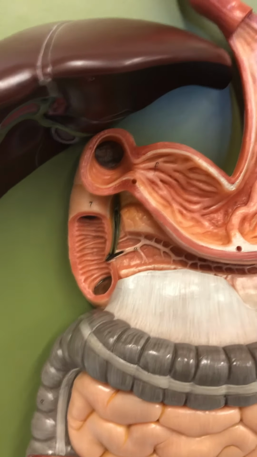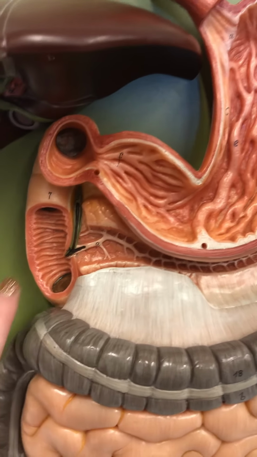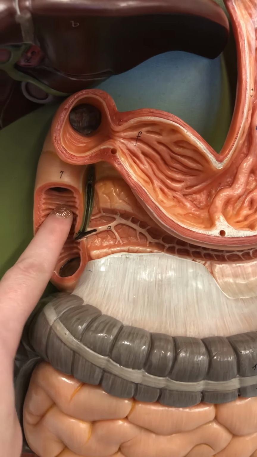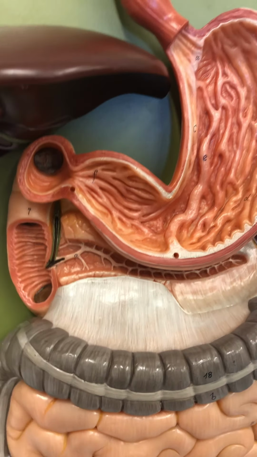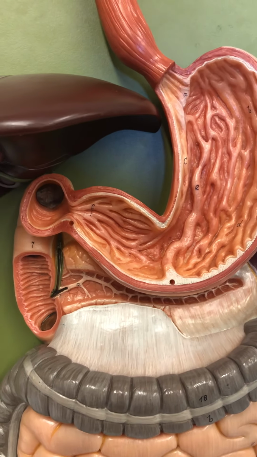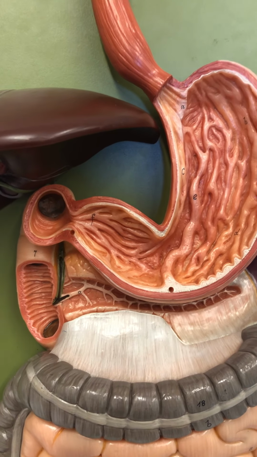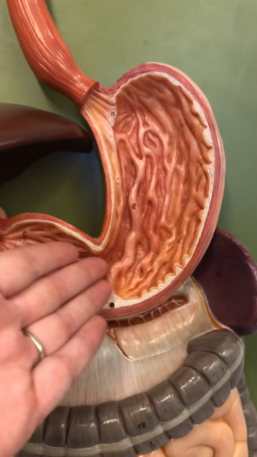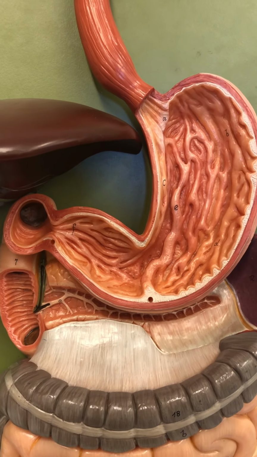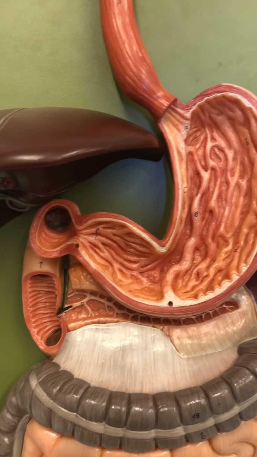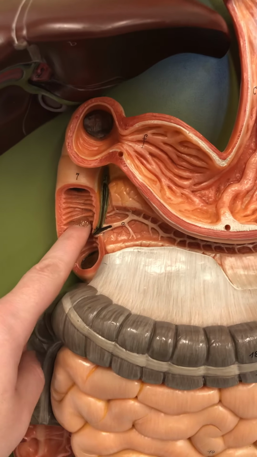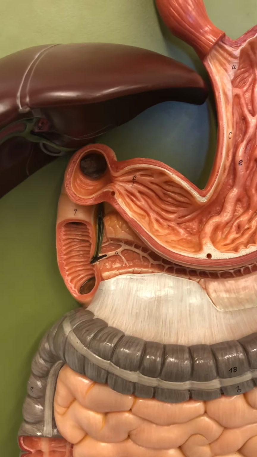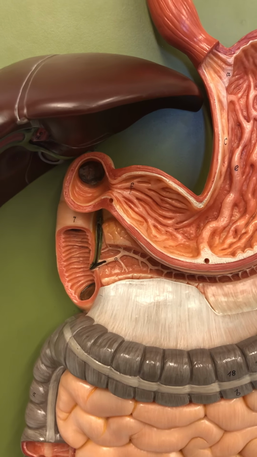Now the duodenum, as well as the majority of the small intestines, have these little folds inside called circular folds. And the goal of the small intestines is to take the food that we've eaten, which has been turned to chyme here in the stomach, and absorb all the nutrients from it. So these circular folds increase the surface area, so we maximize the potential for absorption.